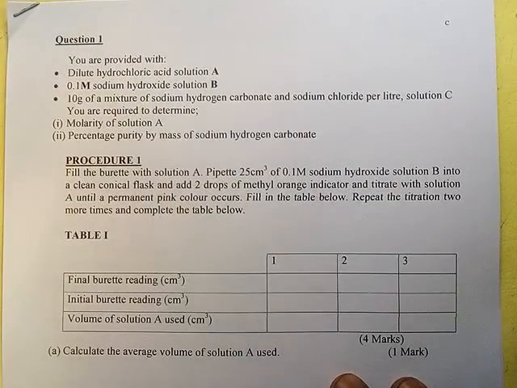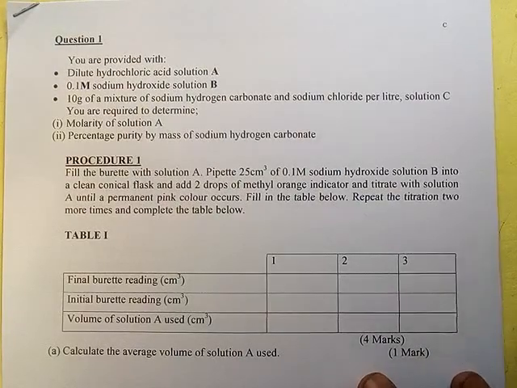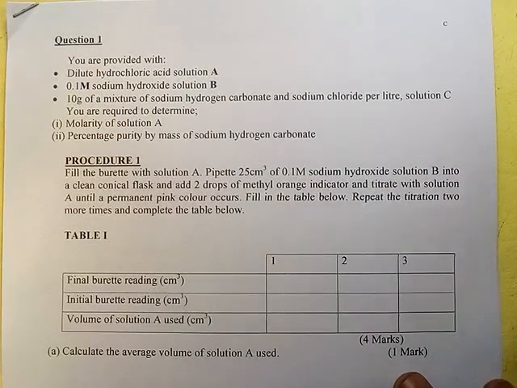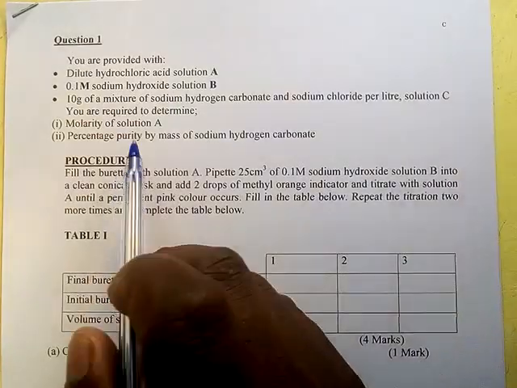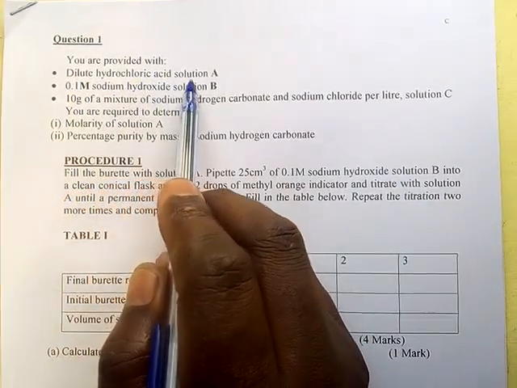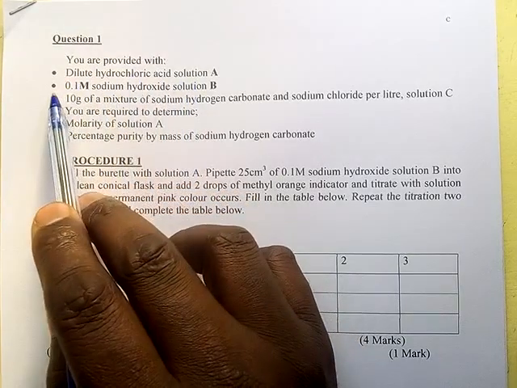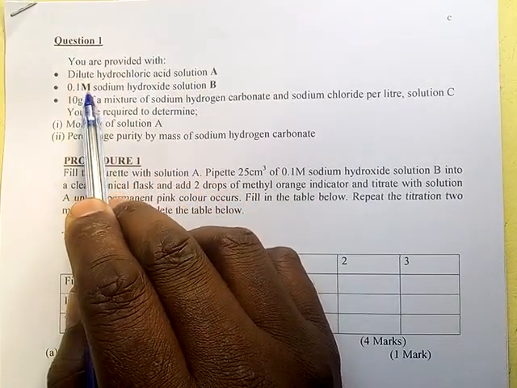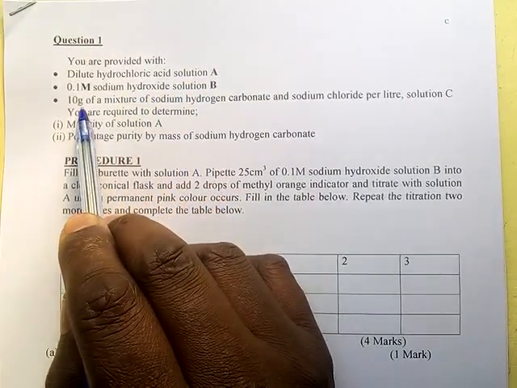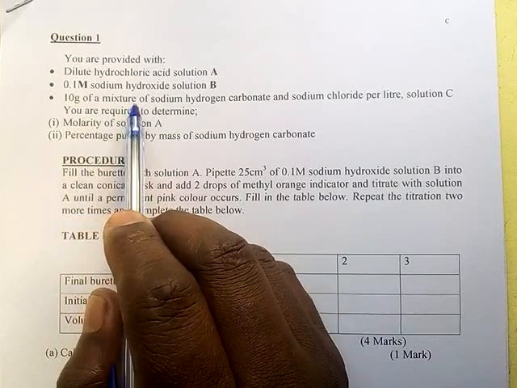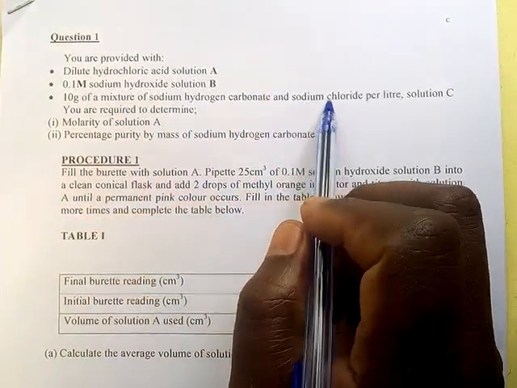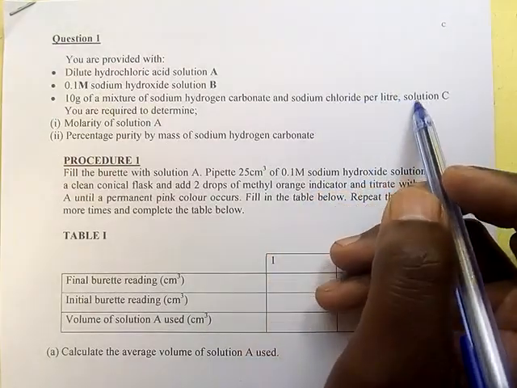Welcome to this lesson. Let us look at this question, a titration question. This is paper 3, a practice. You are provided with dilute hydrochloric acid, solution A, 0.1 molar sodium hydroxide, solution B, 10 grams of a mixture of sodium hydrogen carbonate and sodium chloride per liter, solution C.